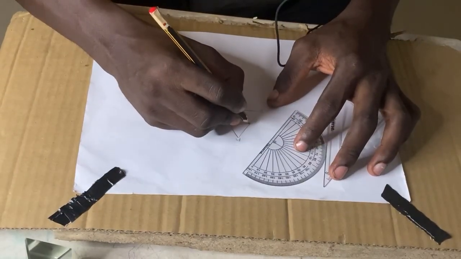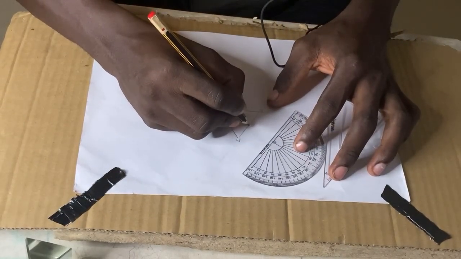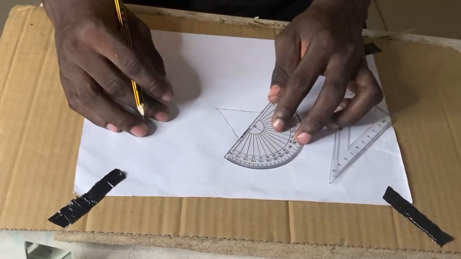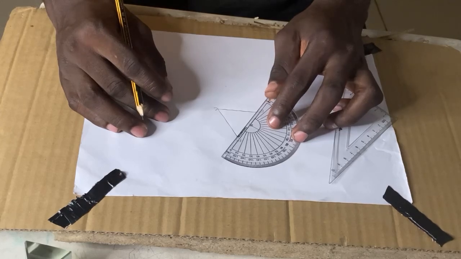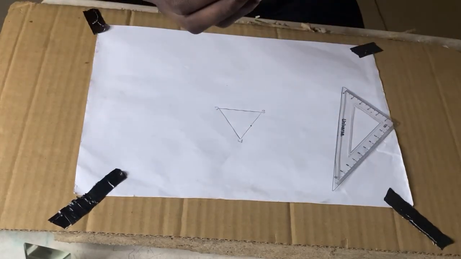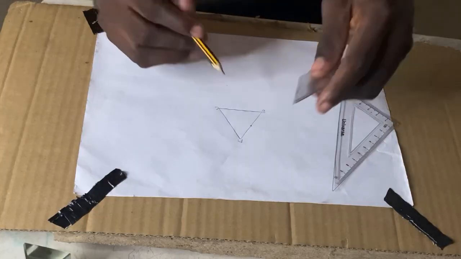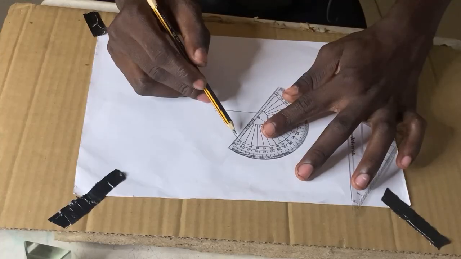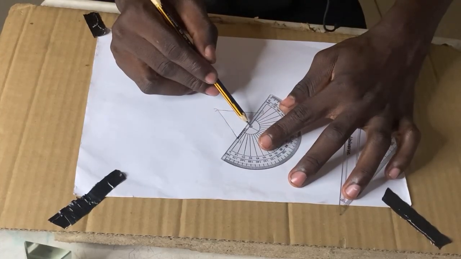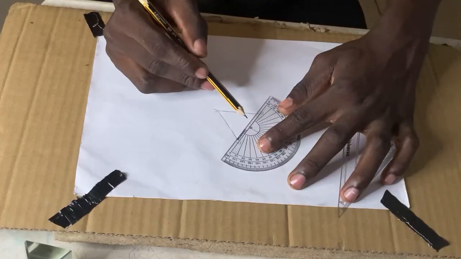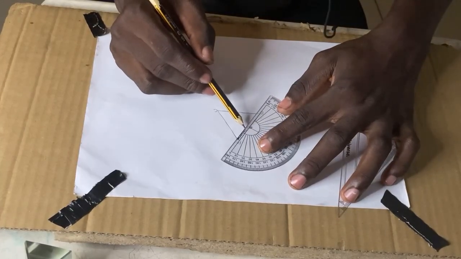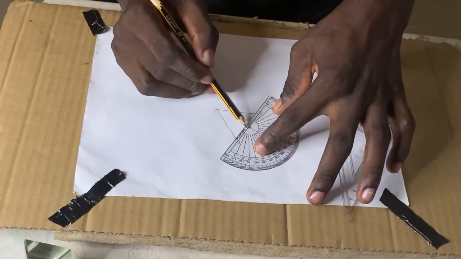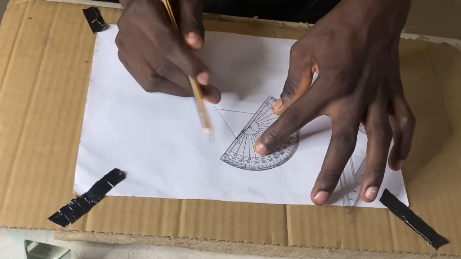You mark a point on this side, a convenient point here. So then you place your what? Your protractor on it. Now the protractor has a point and also a horizontal line. You make sure that the horizontal line is on this AC, and then your point is also coinciding with what? The point on the protractor. So we have our point on this and our line AB on the line of the semicircle of the protractor.